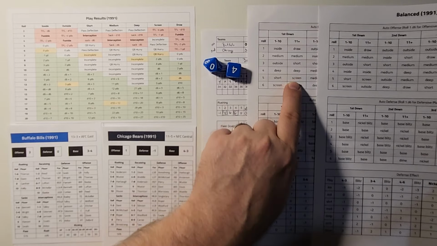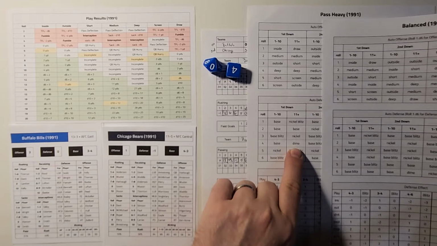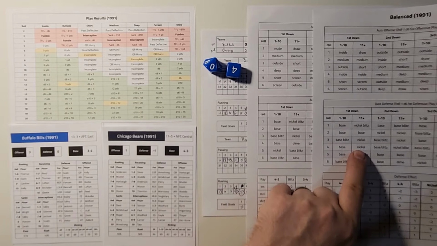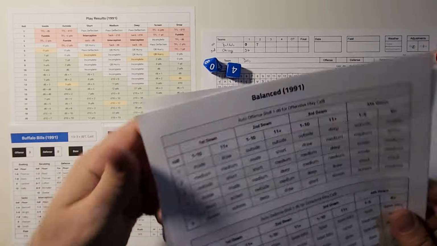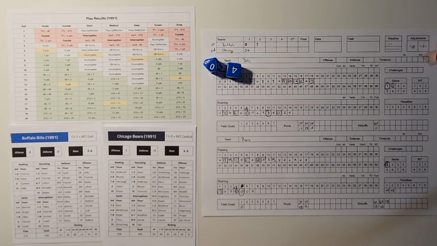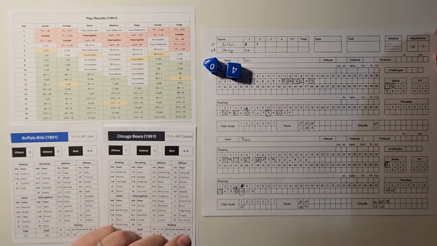So there's a deep ball on 1st and 11 plus. And because of that, I've adjusted the nickel to a dime. So if you're playing a pass heavy team, you would obviously play more passing defense than you normally would. So that's sort of the concept there of doing that.